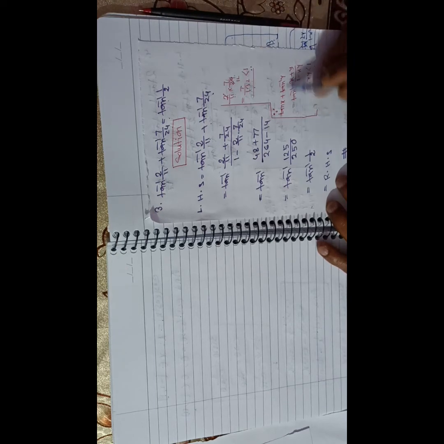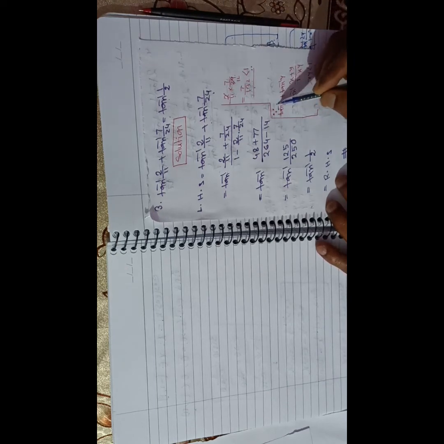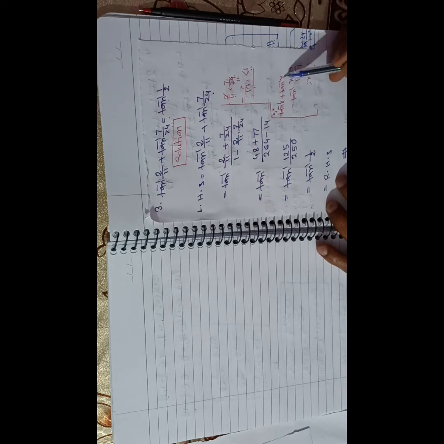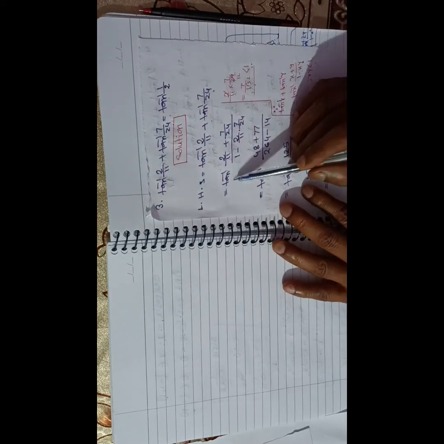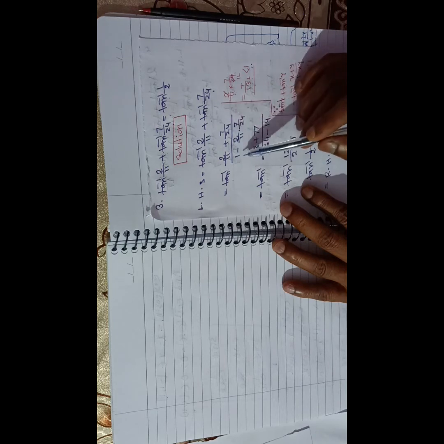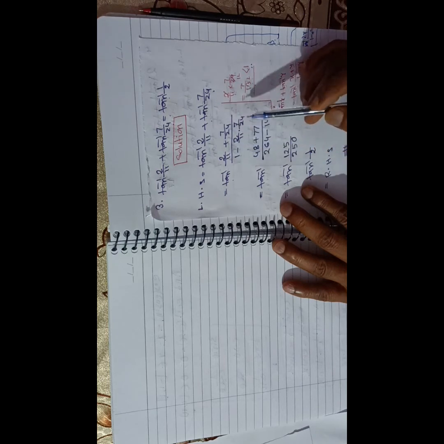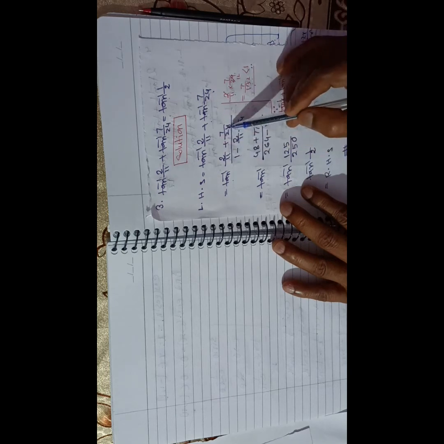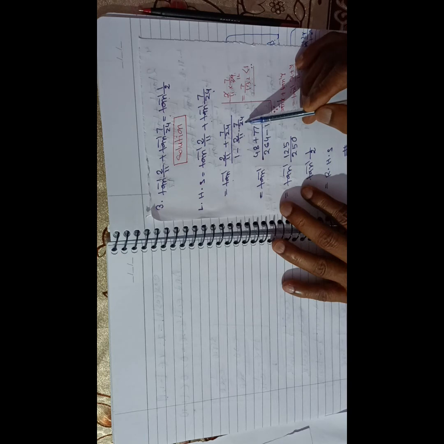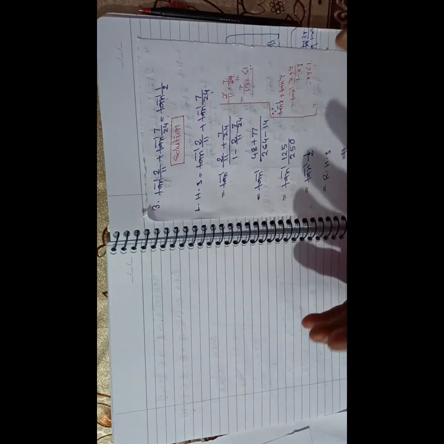So we can use this formula, that is, tan inverse x plus tan inverse y is equal to tan inverse of x plus y divided by 1 minus xy. After taking the LCM of 11 and 24, both LCMs are the same in the numerator and the denominator, so the LCM goes out.